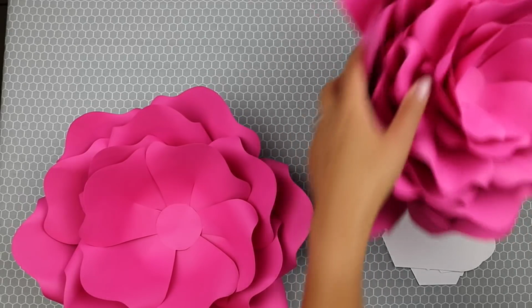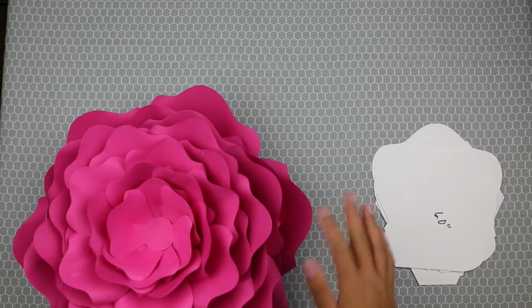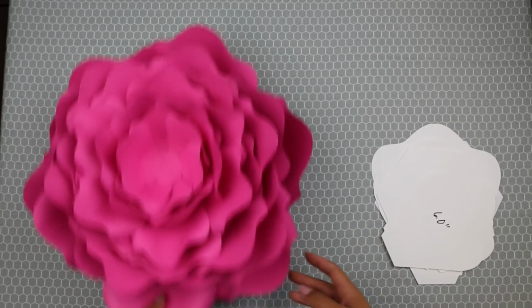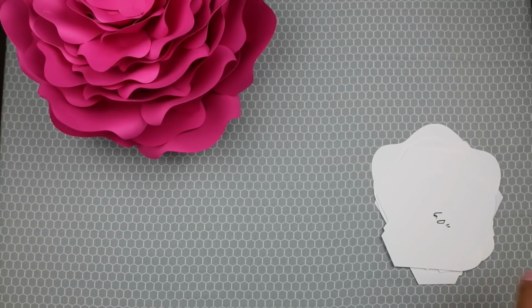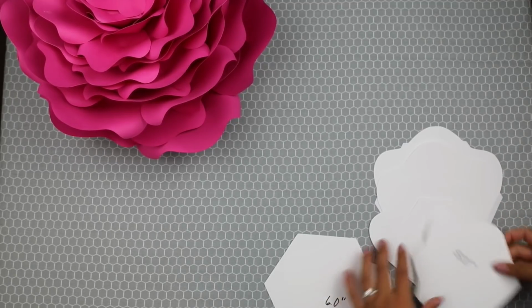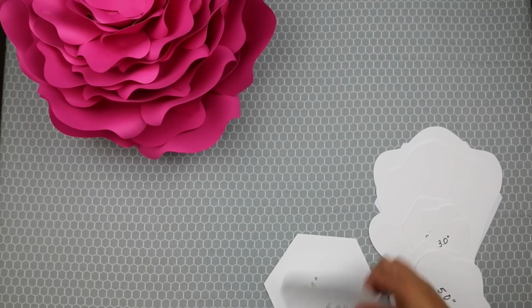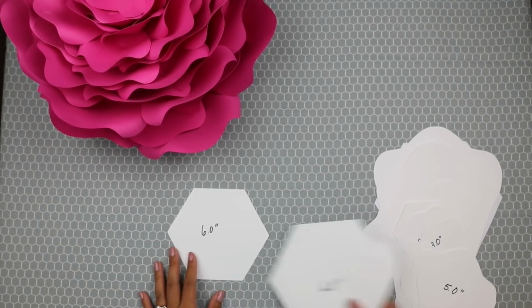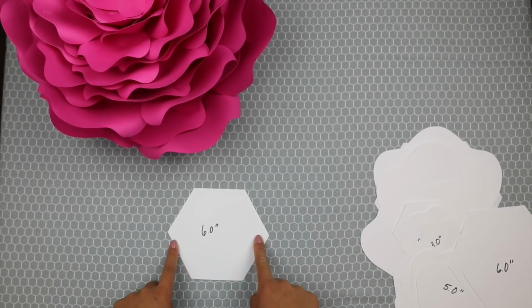So aside from using this sizing guide, another way that you can use a little bit of math to get the flower sizes that you want. Let's say that you wanted a flower that was specifically 14 inches wide. What you can do is you can pick out a certain base. Let's say I wanted to use a 6-inch wide base. So I know that the base is 6 inches wide.